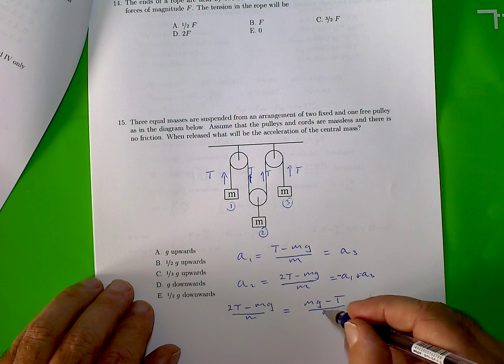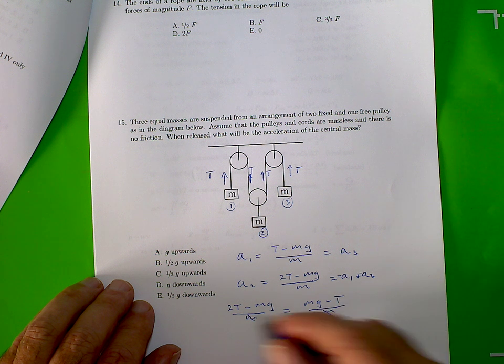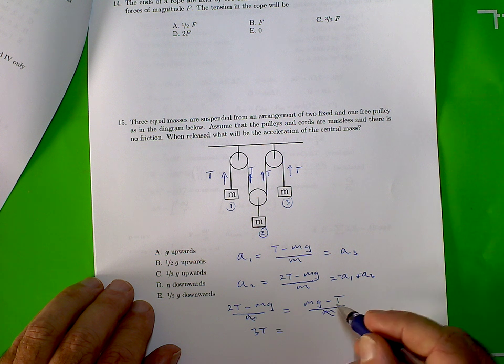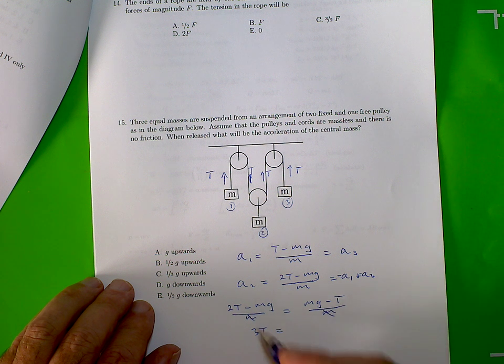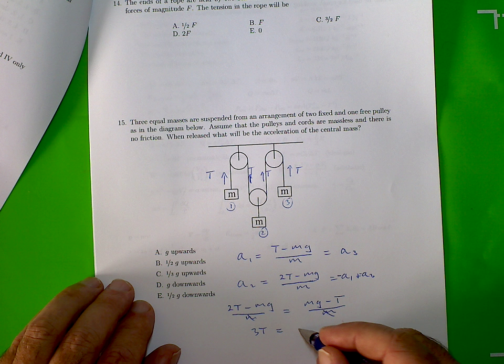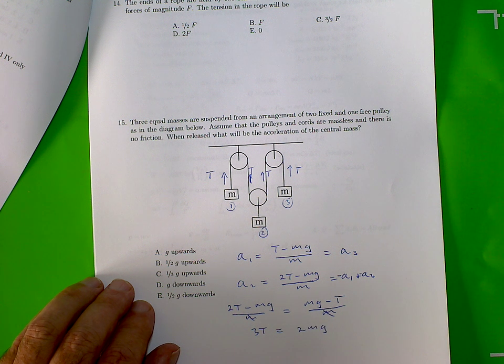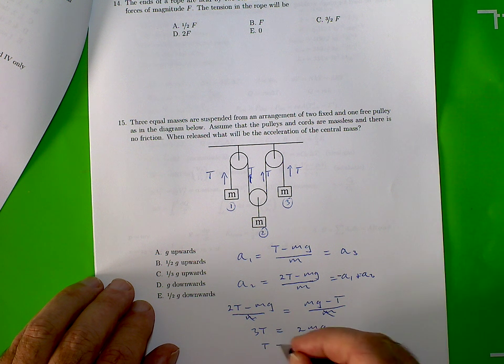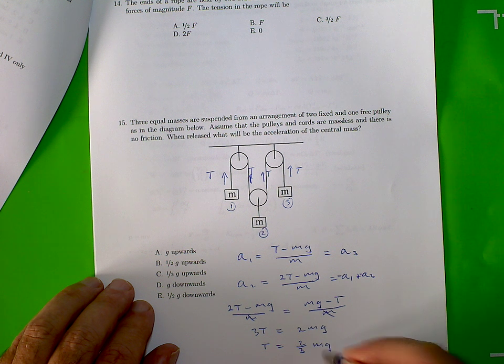We can get rid of the m's on the bottom, and put the T over there, and we get 3T equals 2mg. So T, the tension, is 2/3 mg.